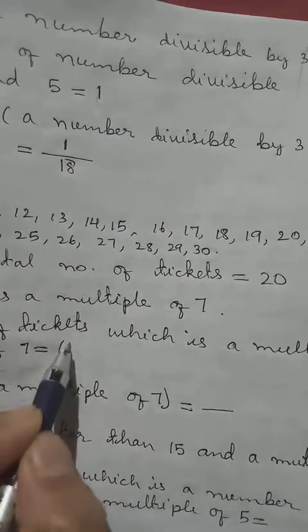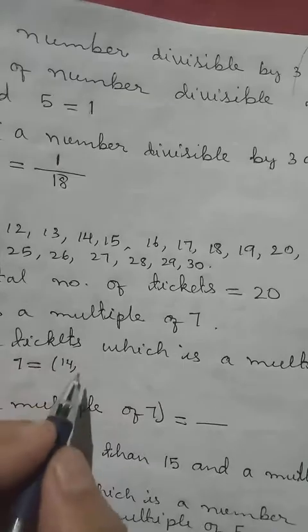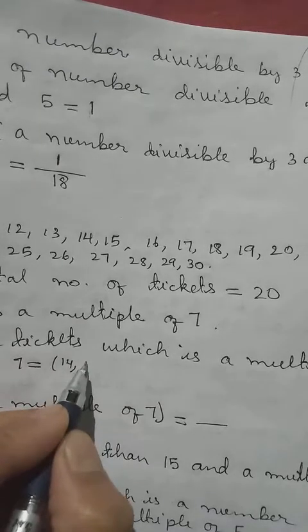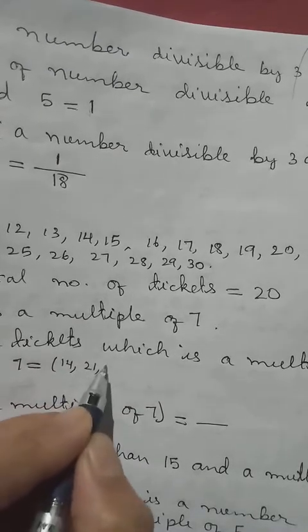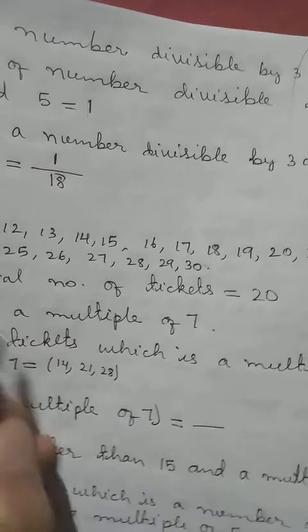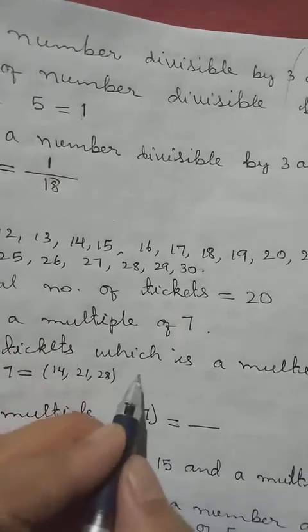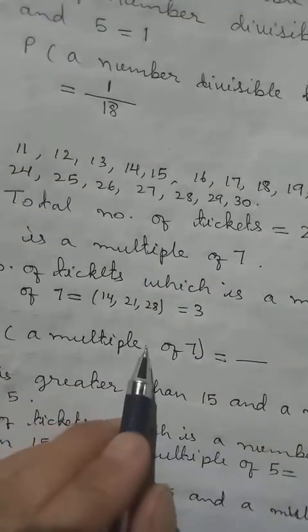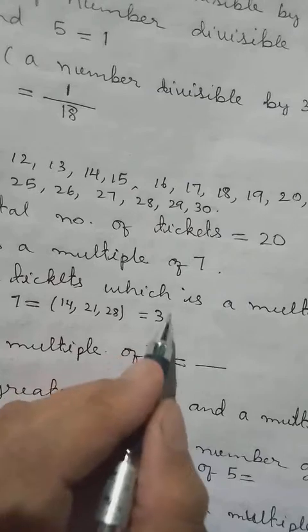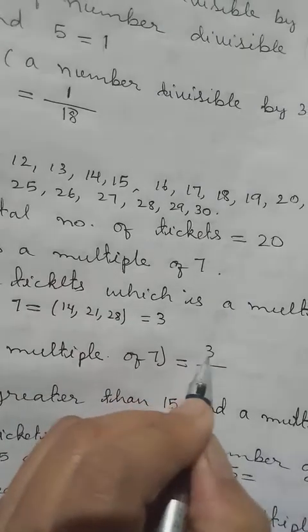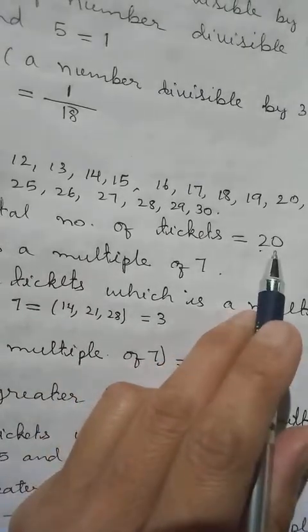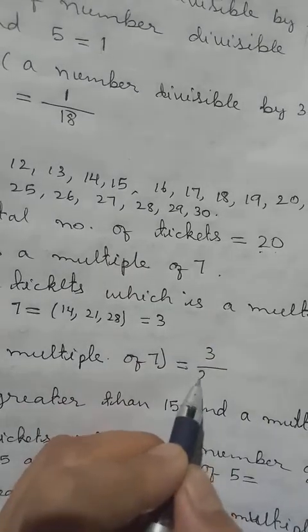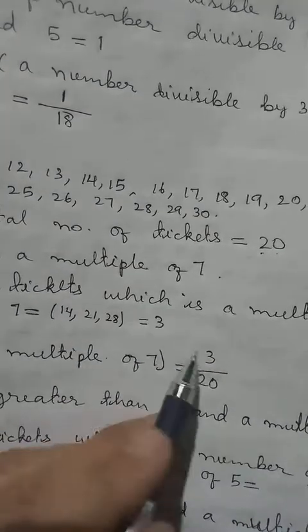Okay, so those numbers are 14, 21, 28. Then that means here we have 3. So for the probability of a multiple of 7, the favorable is 3, and the total number of tickets, that is the possible outcomes, is 20. So the required probability will be 3 by 20.